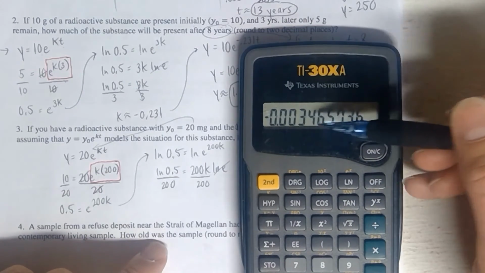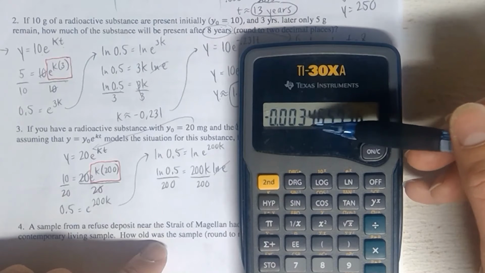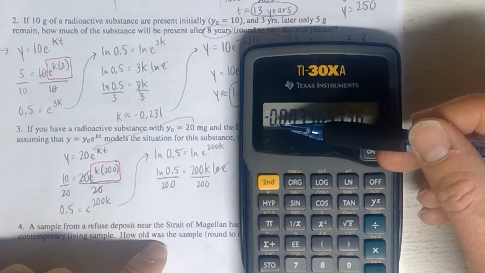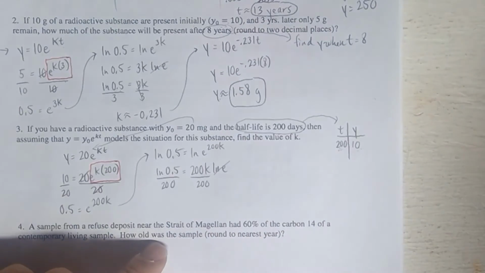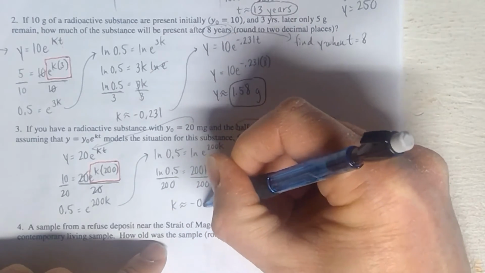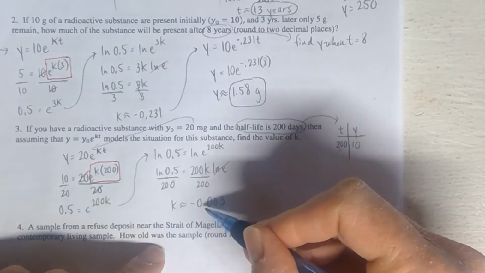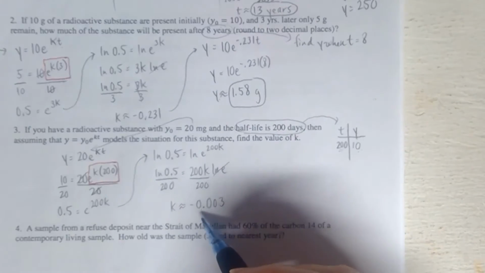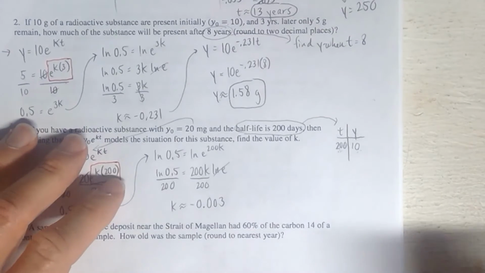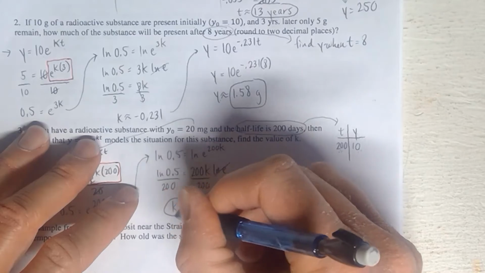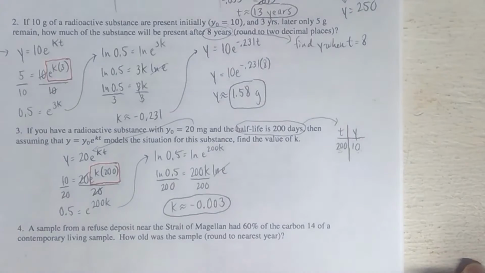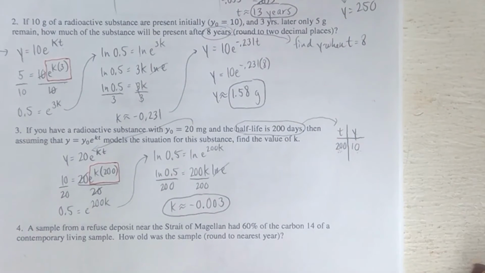If you round that off to 3 decimal places, the 4th decimal place is less than 5, so negative 0.003 is the answer. So K is approximately equal to negative 0.003. You don't need to write that first 0 because it's the only digit on the left side of the equal sign, and if it's 0, you don't need to write it. But you do need to write the other zeros because they're on the other side. And so that's K. That's all they wanted you to figure out.